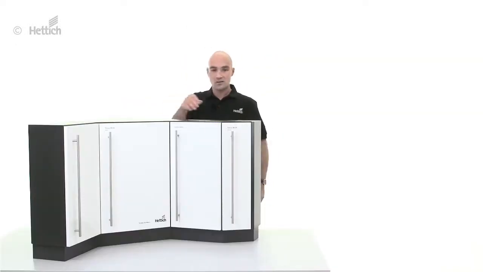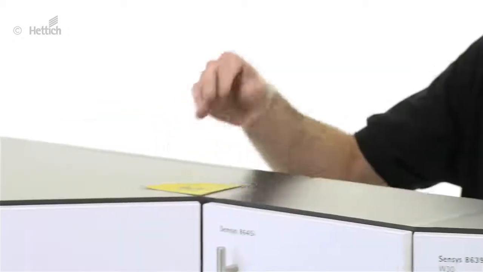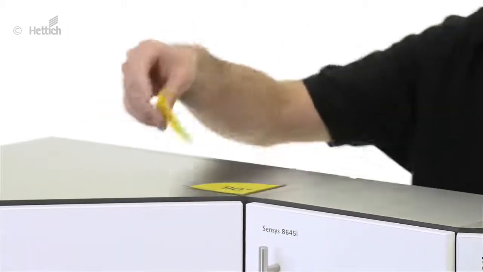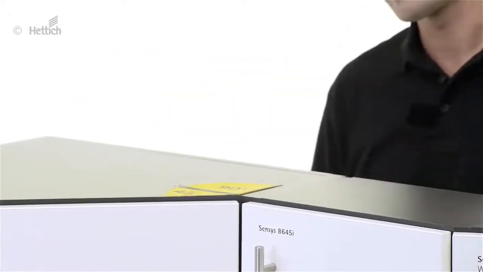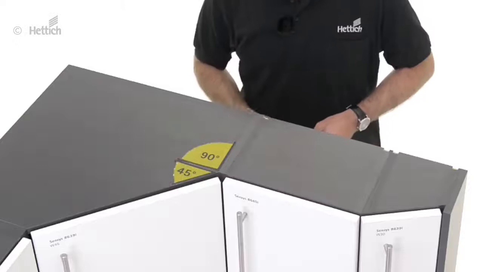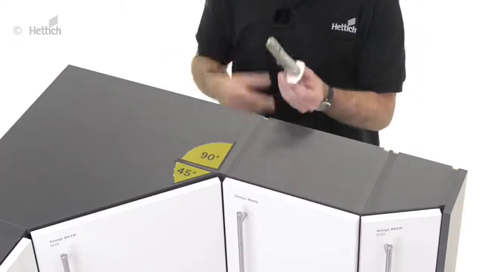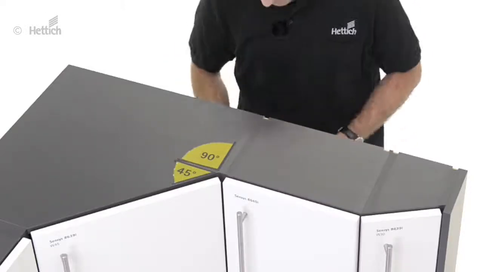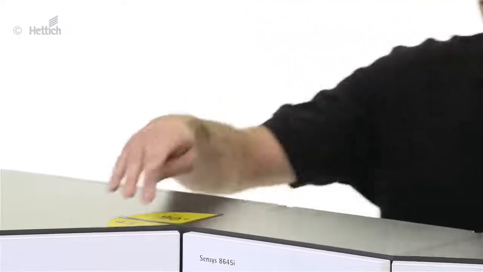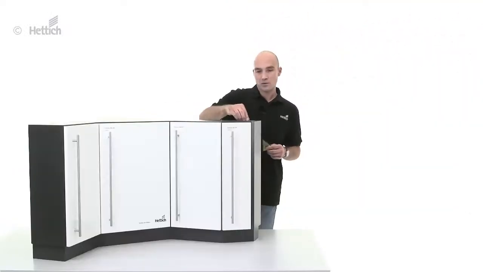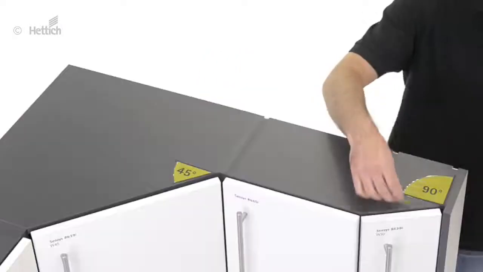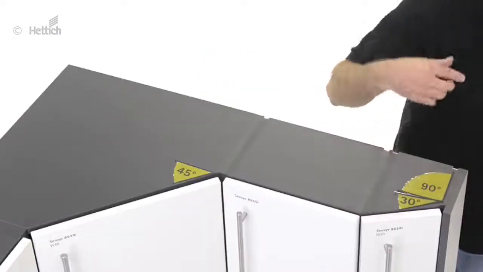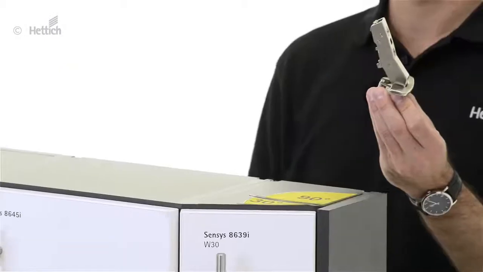So when the angle is over 90 degrees, like here, you add 45 degrees. For a corner angle of 135 degrees, you use the W-45 hinge. It's the same with this cabinet here, 90 degrees plus 30 degrees angle, you use the W30 hinge.